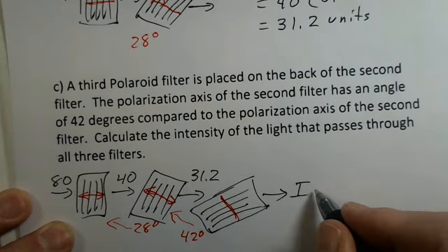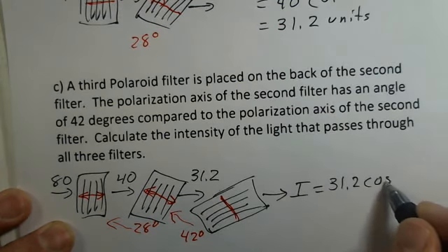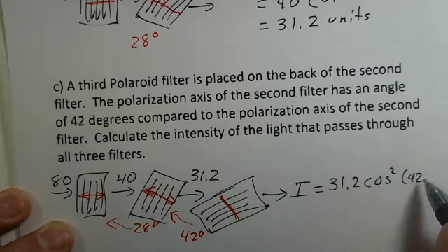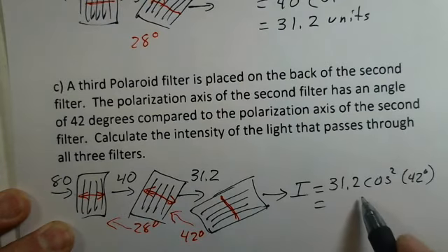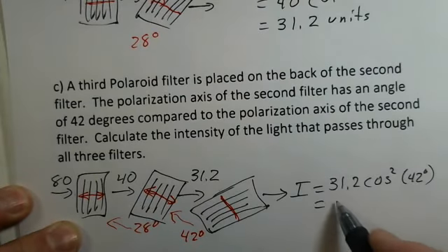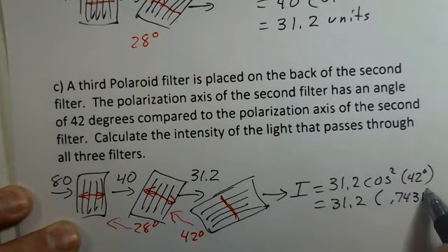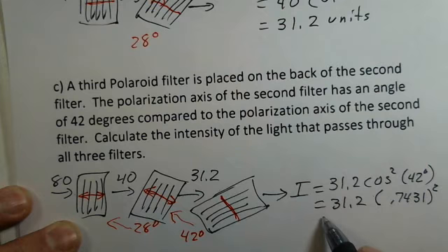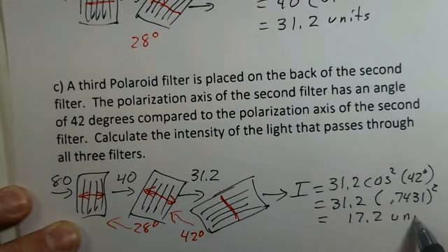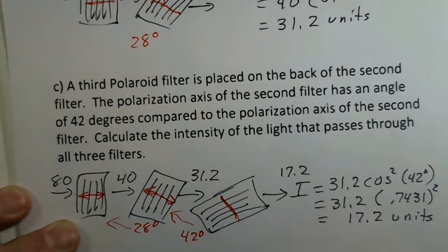Well, now our I naught is the intensity coming in here, 31.2. Again, cosine squared. I have to use the 42 degrees of rotation of this last Polaroid. Again, 31.2, take cosine of 42 and square that number. So if we do that, 31.2, and I have 0.7431 that has to be squared, and I ended up with 17.2 units. Again, reasonable in the fact that 17.2 is smaller than 31.2. We're blocking some more of the light.